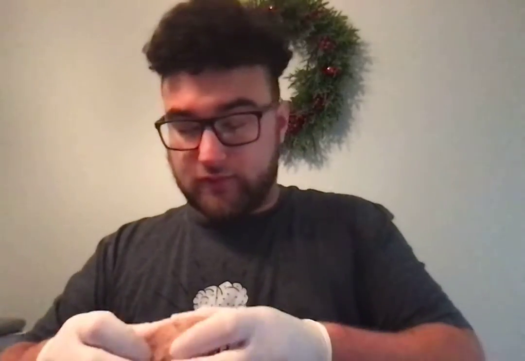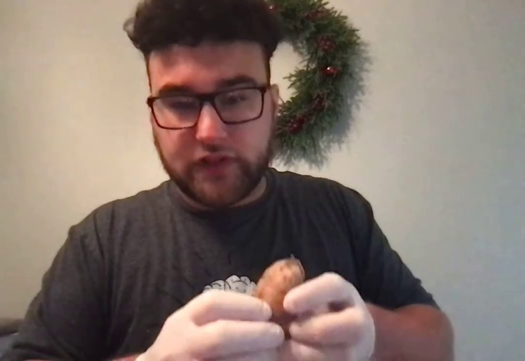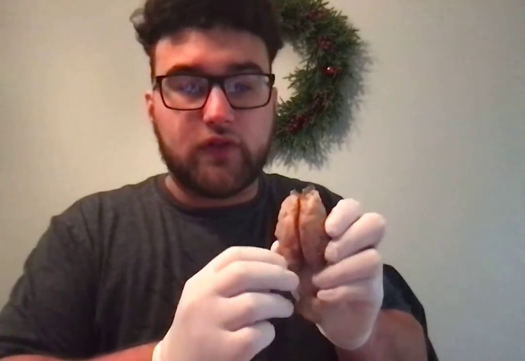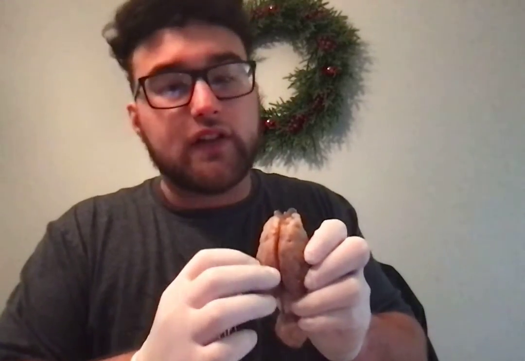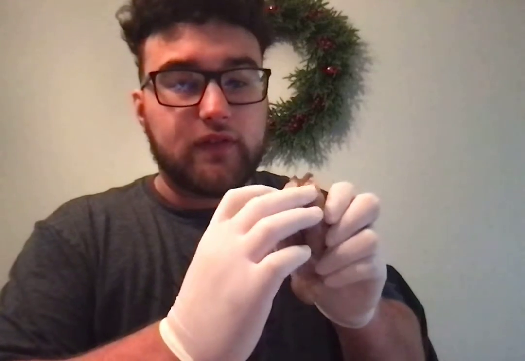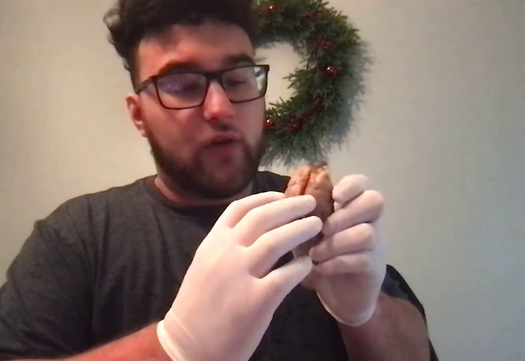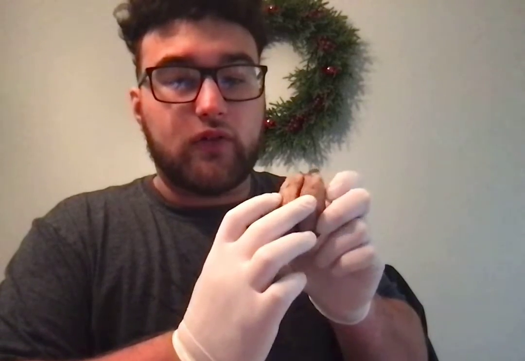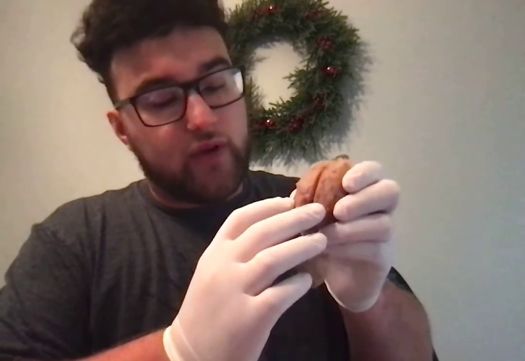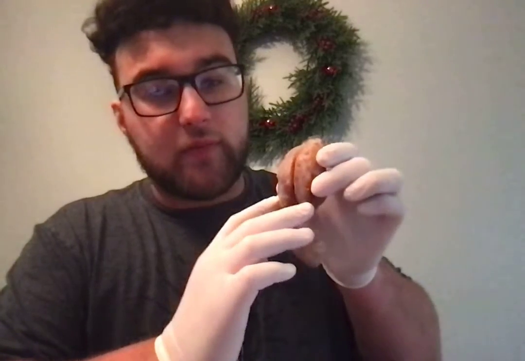Now I'm going to show you all the pieces. So this is the brain, and I'm going to start off with the frontal lobes. The frontal lobes are going to be at the top here. Then farther down the brain, you'll have the parietal lobes. And way down near the bottom of the brain, you'll have the occipital lobes.